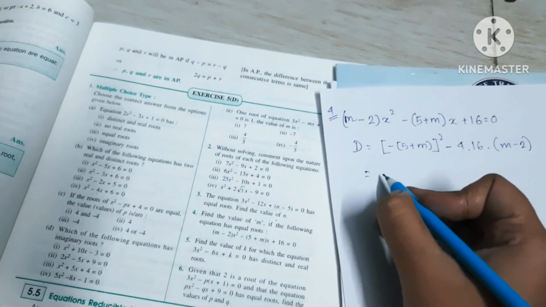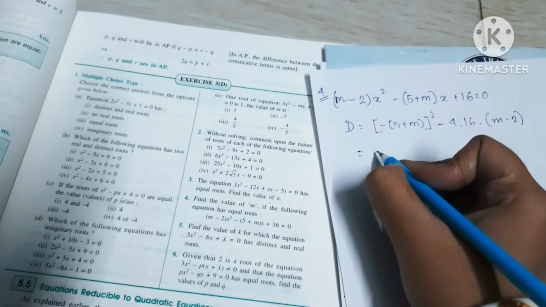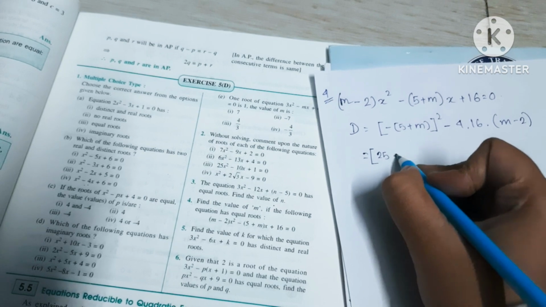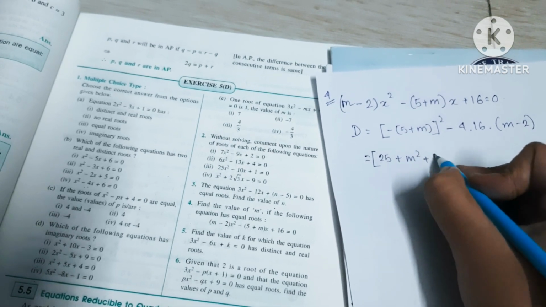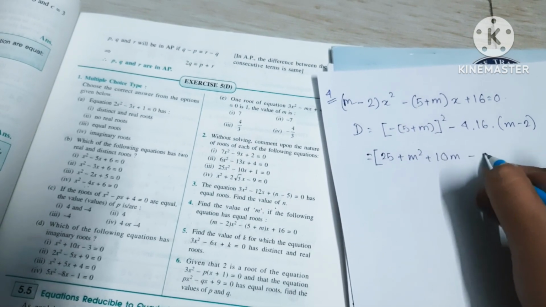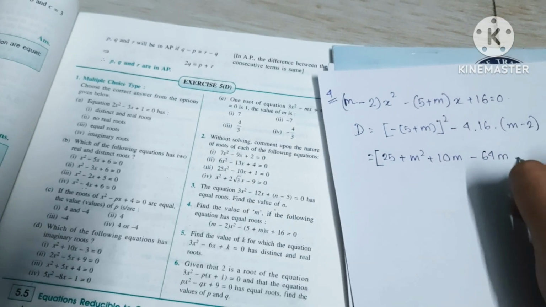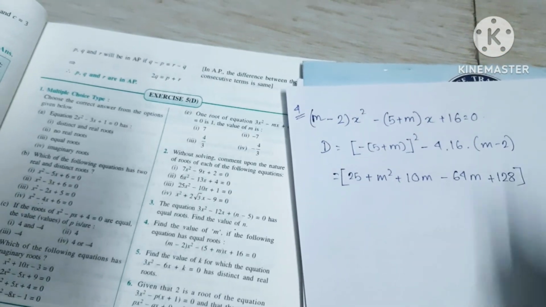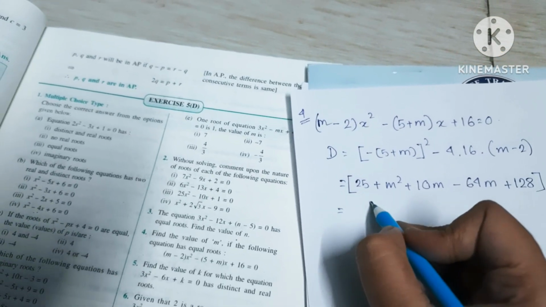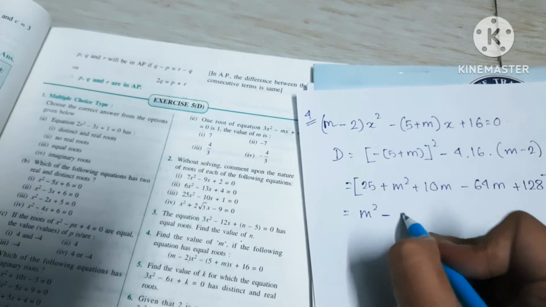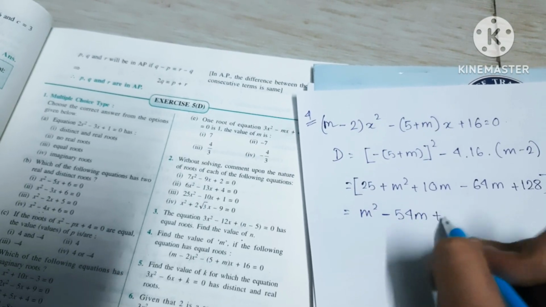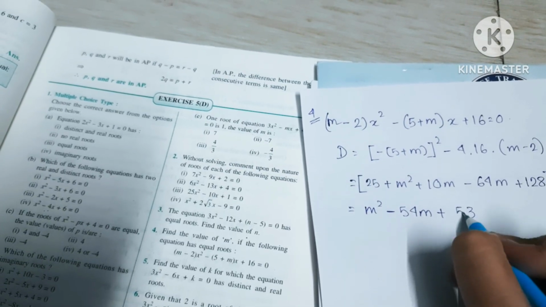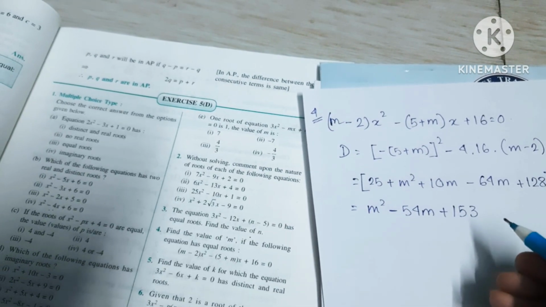So first try to simplify this one. So it will become 25 plus m square plus 10m minus 54m plus, okay, now m square minus 54m plus this one.